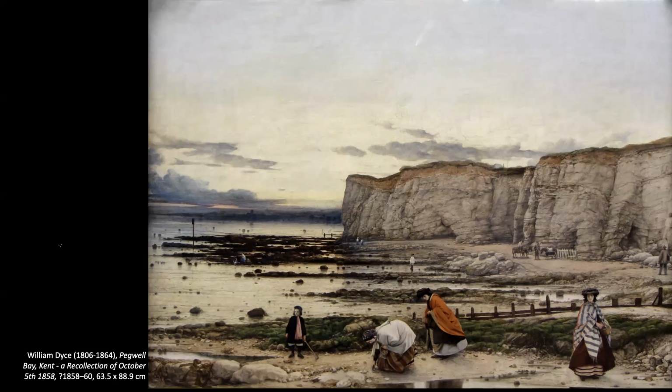It's called Pegwell Bay, Kent, a recollection of October the 5th, 1858. So why should we recollect that? Because, and this is a bit hard to see, but up here in the sky, you can see a comet coming down. It's Donati's comet, which was visible in the sky at this time and was a big event. Lots of people went out to see it.